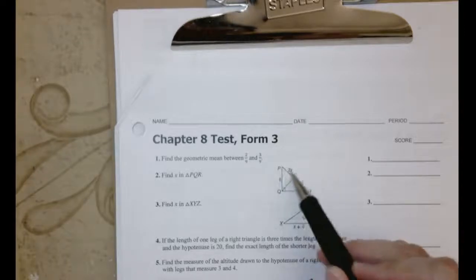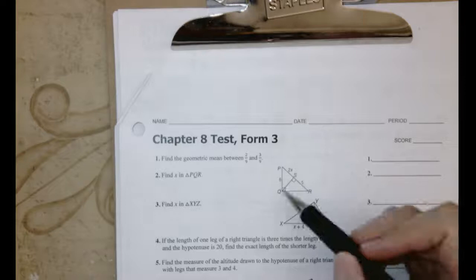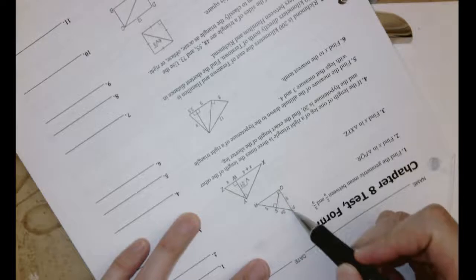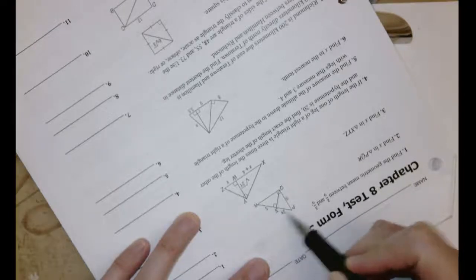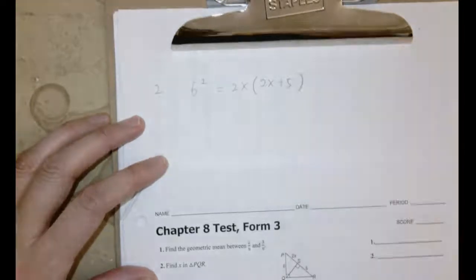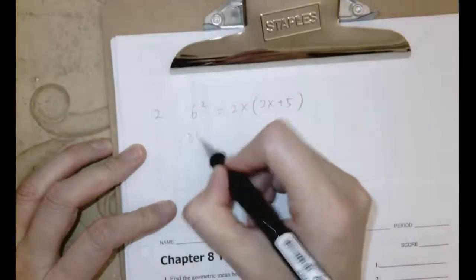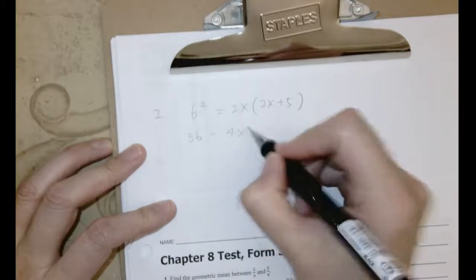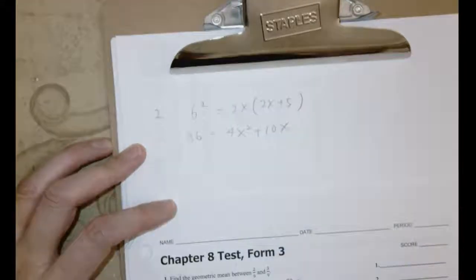Okay, all right, so you see there is a right angle here and a right angle here. So this is most likely a geometric mean problem. And so this square is this times that, right? You remember, if you look at it like a ski slope this way, you come down this slope and you're here, so they have to come from here and they have to come from here, right? So 6 squared equals 2x times 2x plus 5.